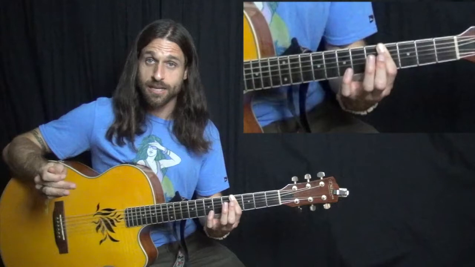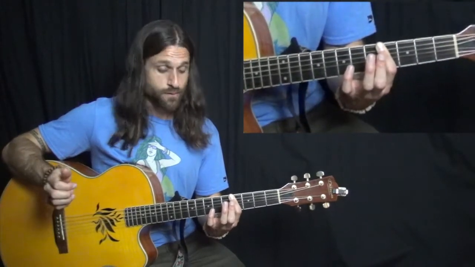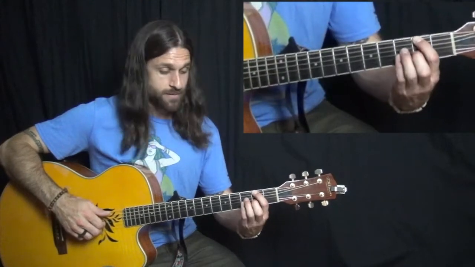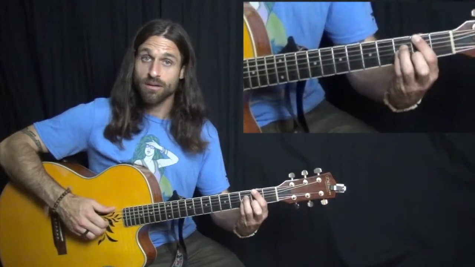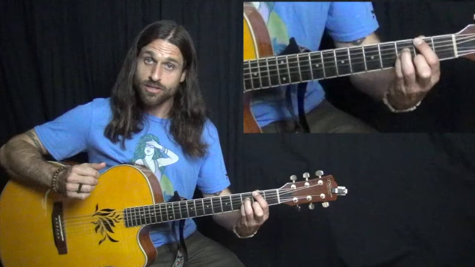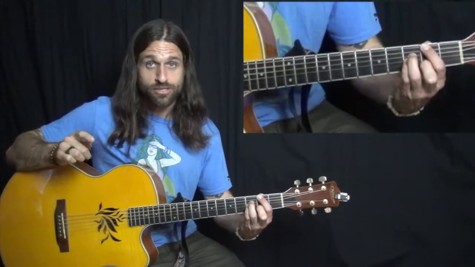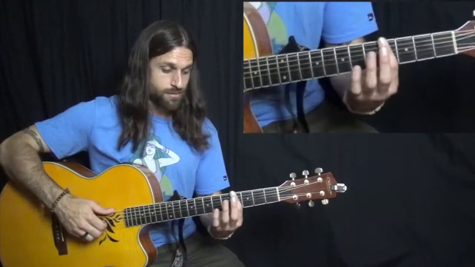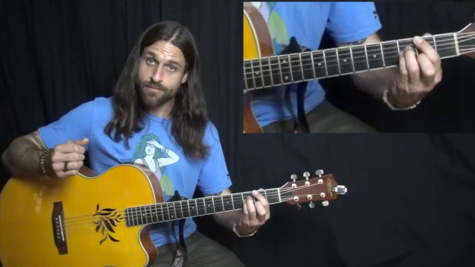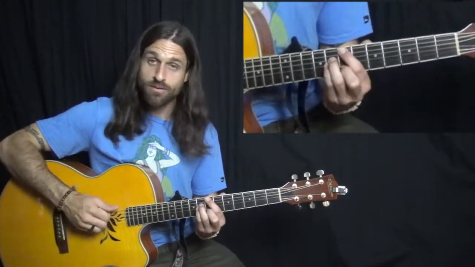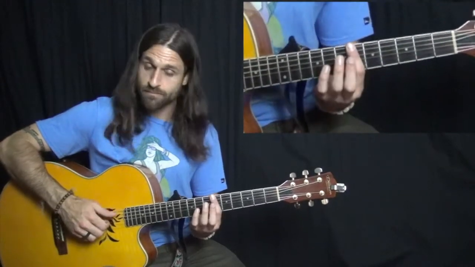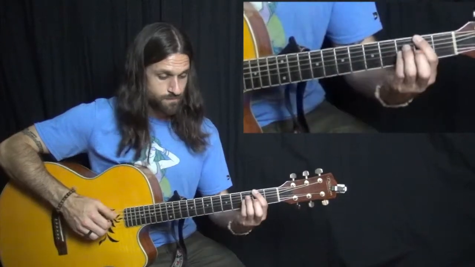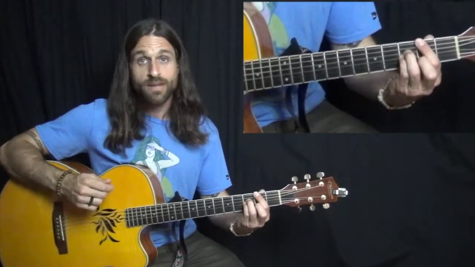This whole time we've skipped the 5th string. We're not even touching the 5th string. And then we drop down another whole step to G flat and play a major 7 chord. So it's major 7, minor 7, minor 7, major 7. Right, so and then it repeats.